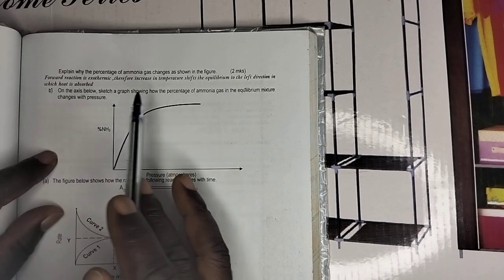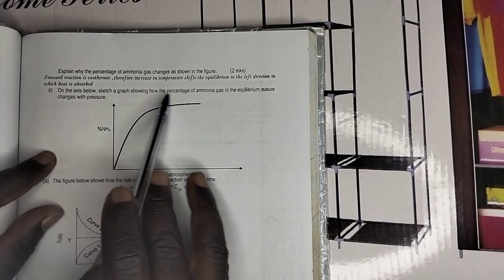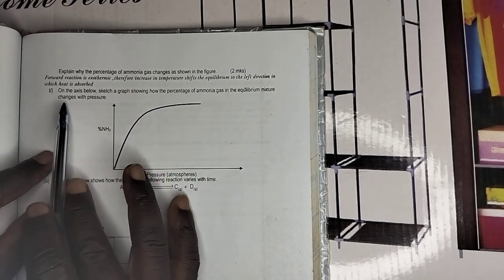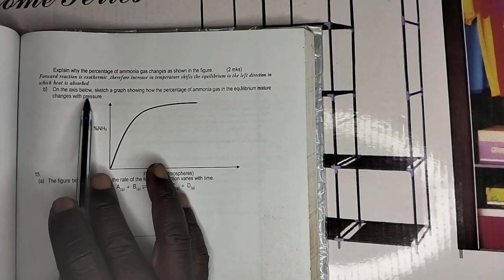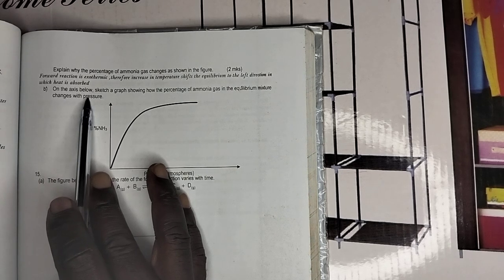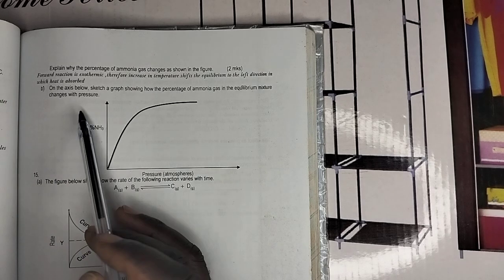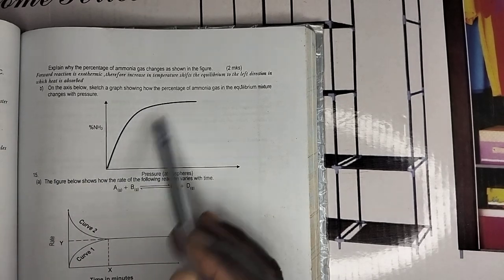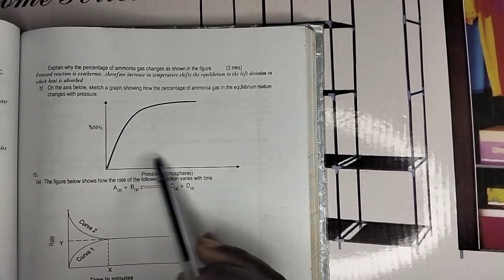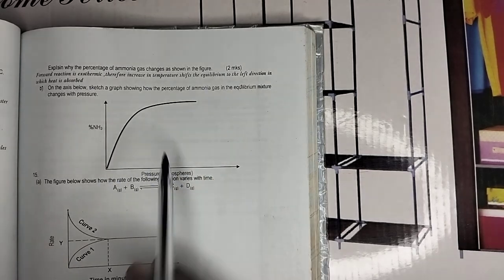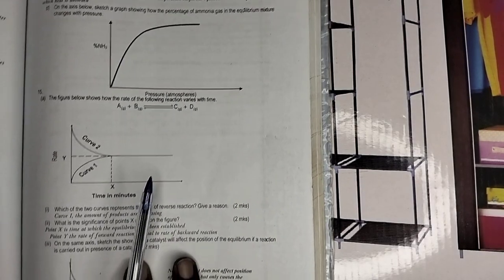On the axis below, sketch a graph showing how the percentage of ammonia gas in the equilibrium mixture changes with pressure. So when you look at that question, on the left hand side we have 4 molecules, and then on the right hand side we have only 2 molecules. So the forward reaction is favored when the pressure is increased. Therefore we are expecting this kind of graph.